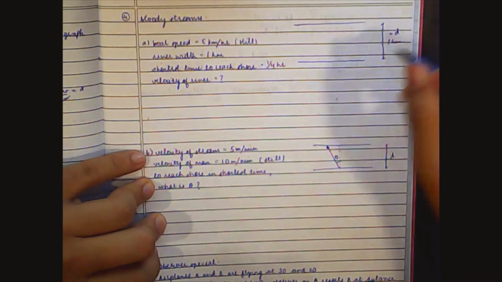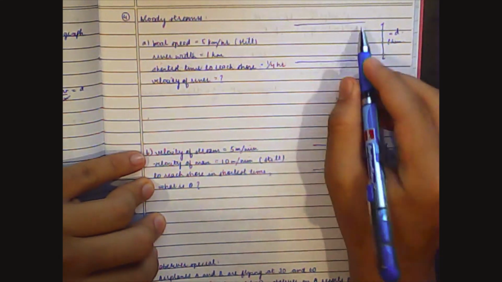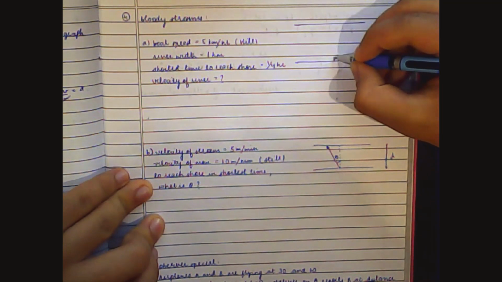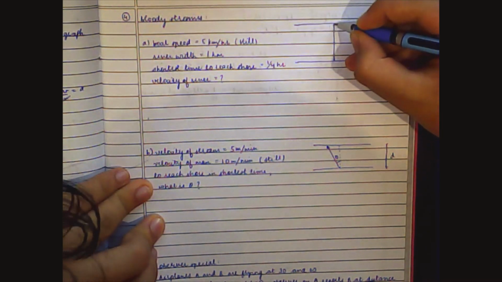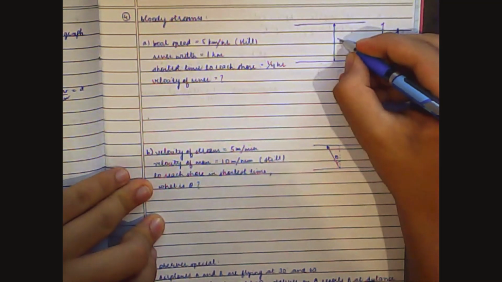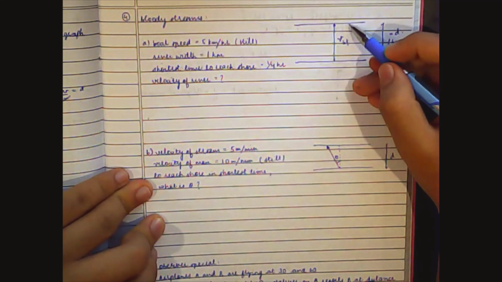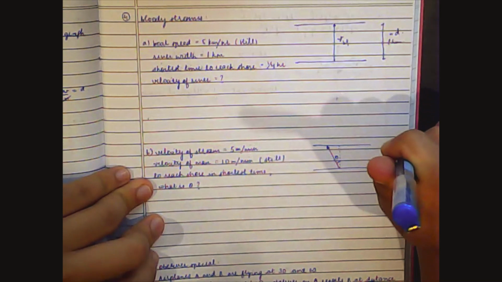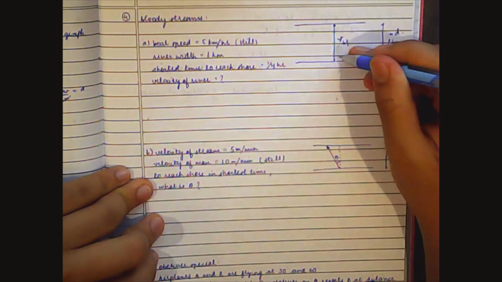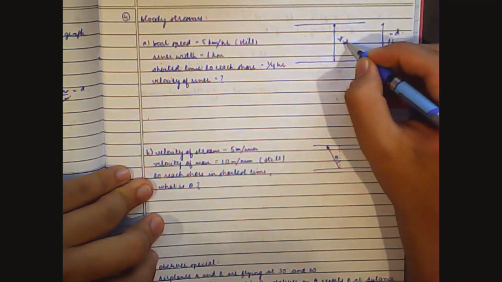And the shortest time possible will only come if the final velocity of the boat, VB final, is along this way. Then it will be the shortest time. This is a bit of a guesswork, but intuitively this will be the shortest, right?